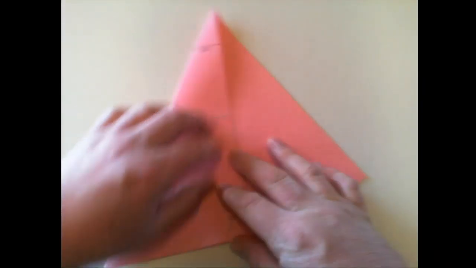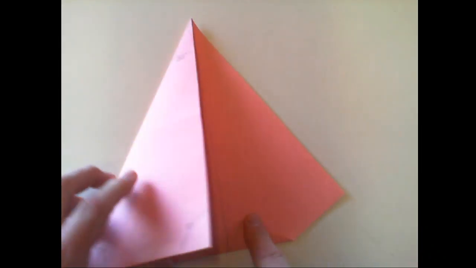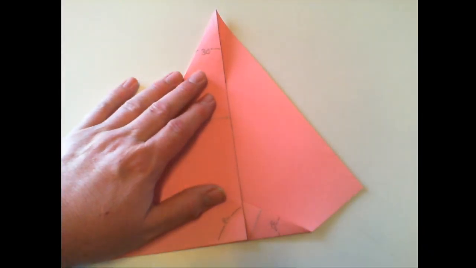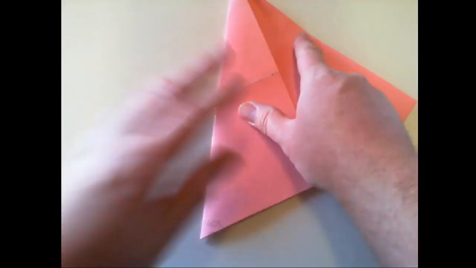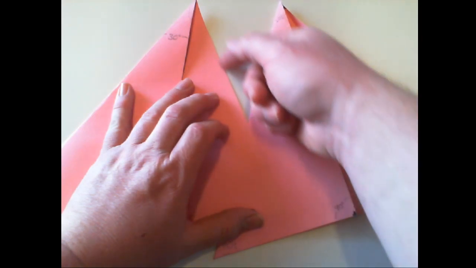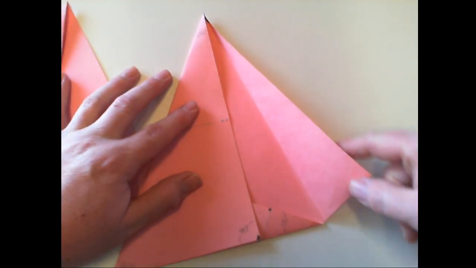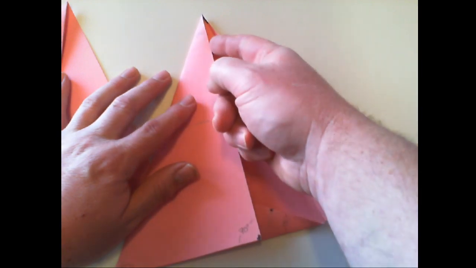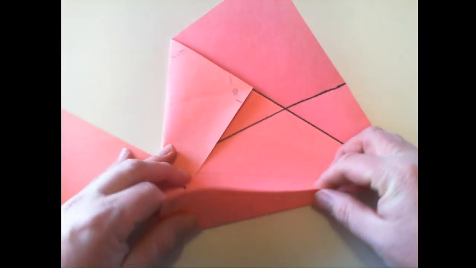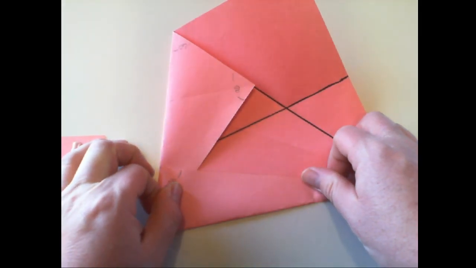Okay, so here's my 30, my 60, my 90, another 30, there's this 90 in here and a 60 in there. What I need to do is take this edge right here, this edge, and bring it until it matches this edge. Hence why I drew a pencil line. That way I don't have to try to hold that down. And I'm going to bring it over.